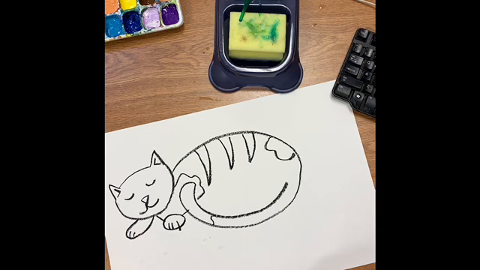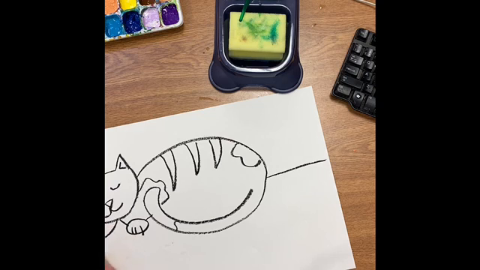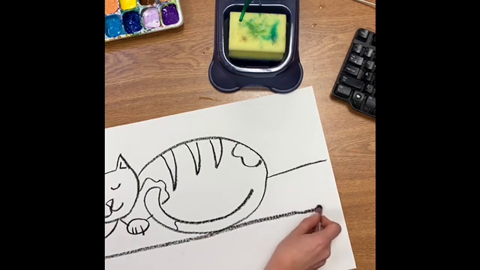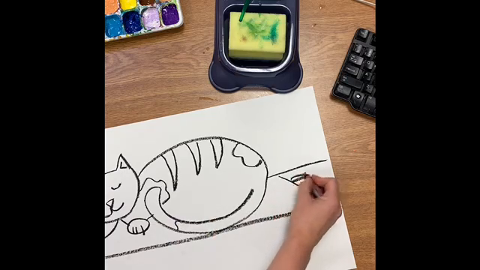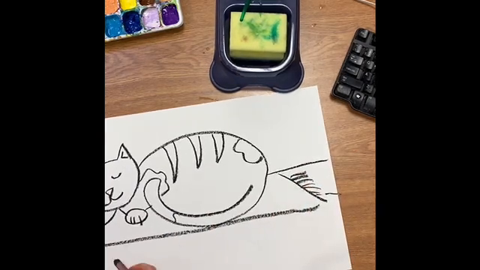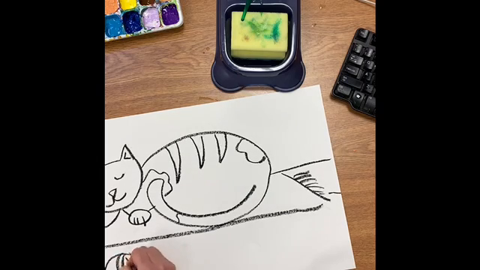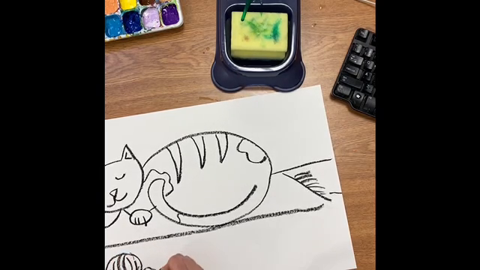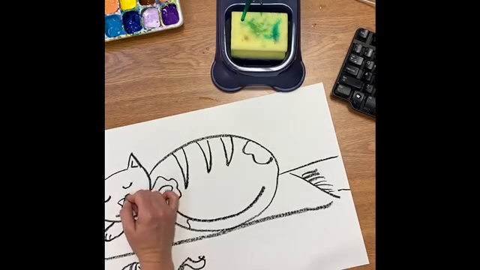Then I'm going to make where my cat is. Maybe my cat is sleeping on a comfy rug, so I'm going to draw the rug here. Maybe it has little bits of fringe on it. Maybe there's a little ball of yarn here that my cat was just playing with, so I'm kind of telling a story. Maybe my cat is so tired because he's been playing so hard with that yarn. I think I want my cat to have a few whiskers too.